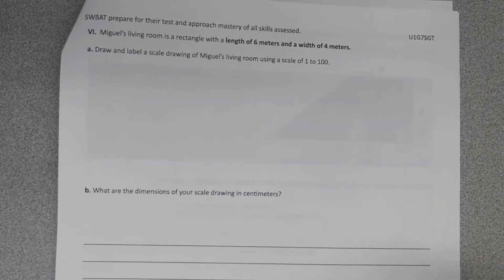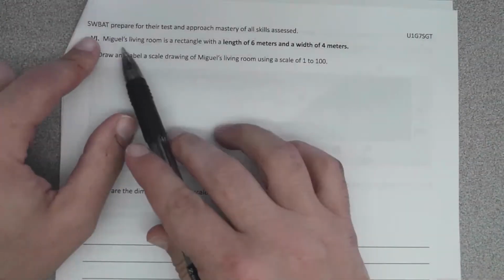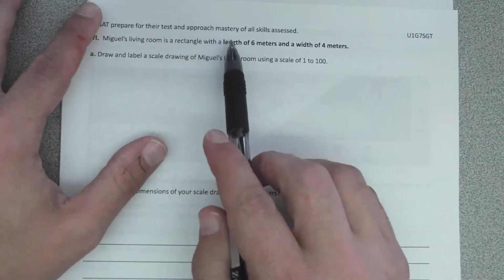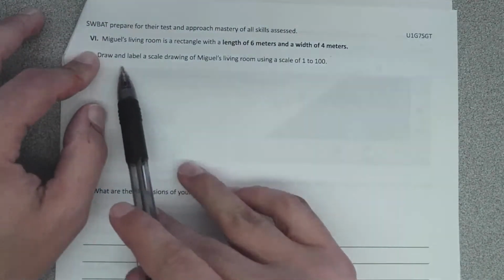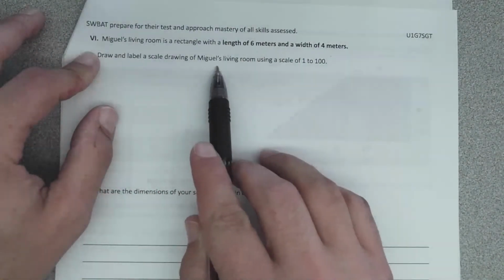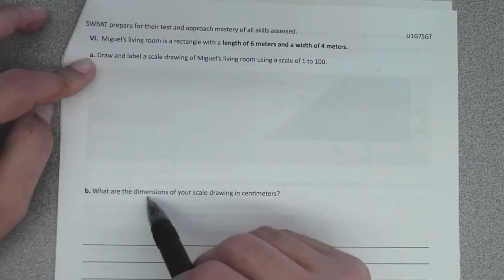Bam. This question is worth the most on your test, but it's also actually, in my opinion, the easiest. So this says Miguel's living room is a rectangle with a length of 6 meters and a width of 4 meters. This says to draw and label a scale drawing of Miguel's living room using a scale of 1 to 100.